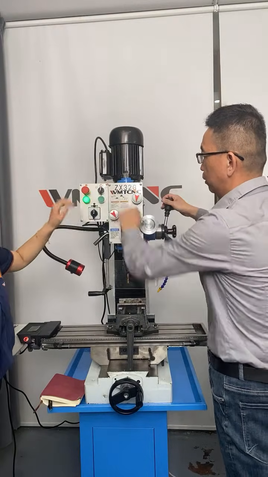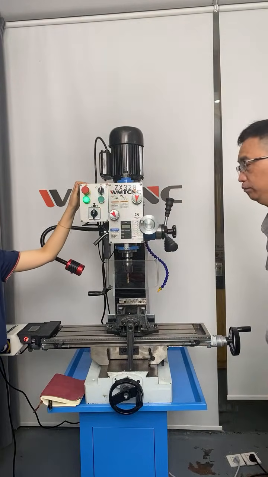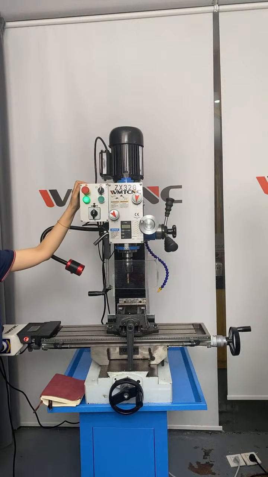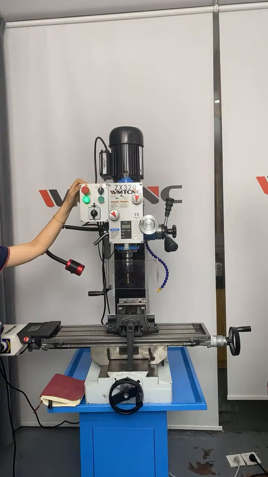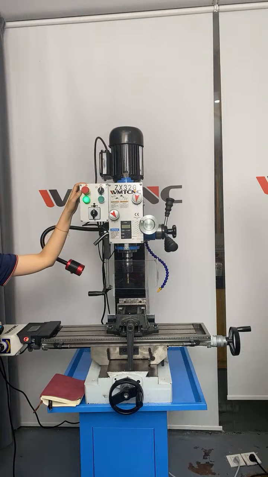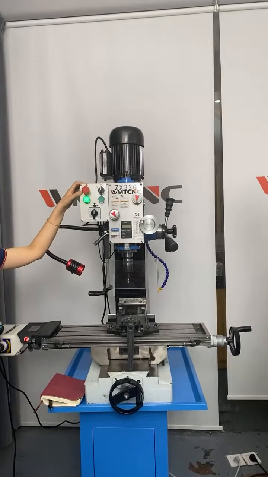对，这个是反转。Okay, our QC Mr. Huang just introduced the electrical part. At first, for the electrical part, what kind of electrical components do we use for this machine? You can see, for the electrical parts inside the electrical box, we use CE certified electrical components.